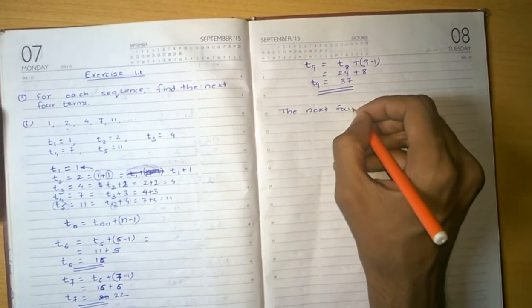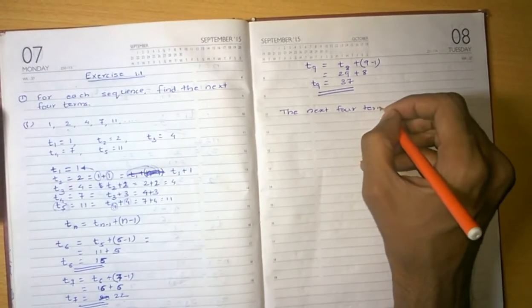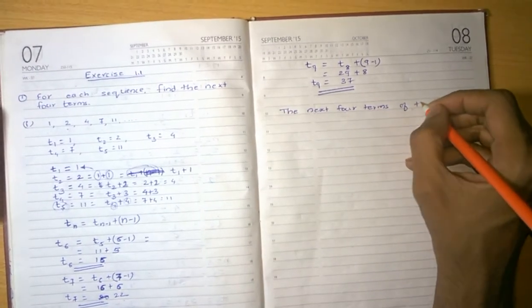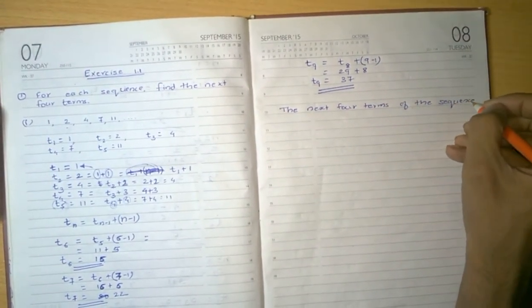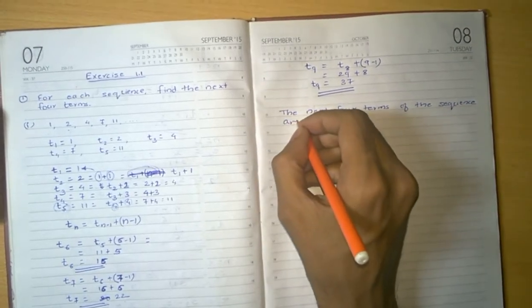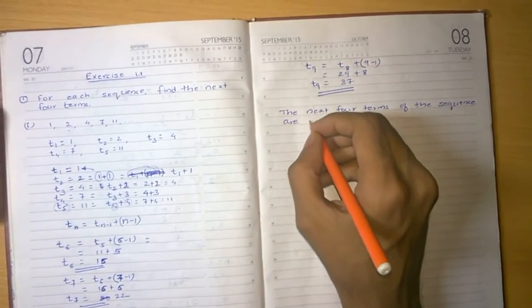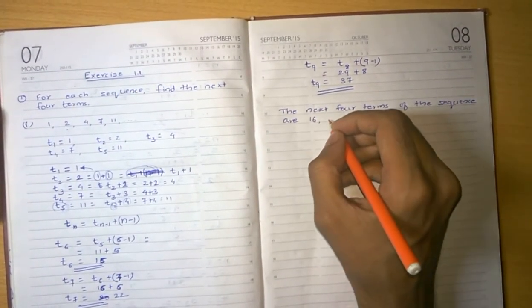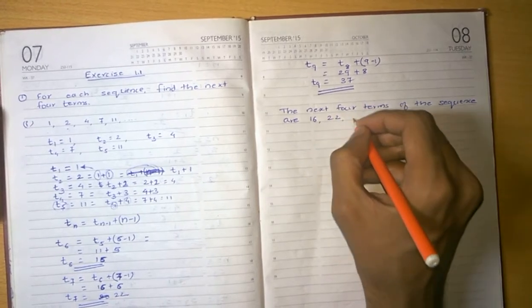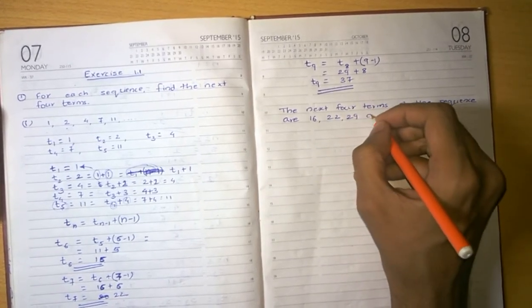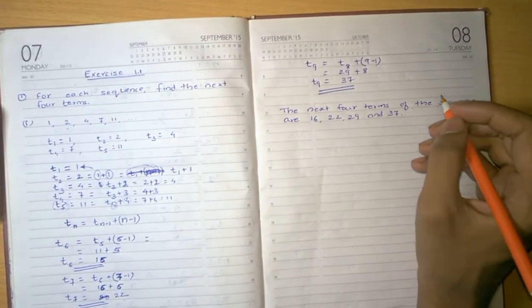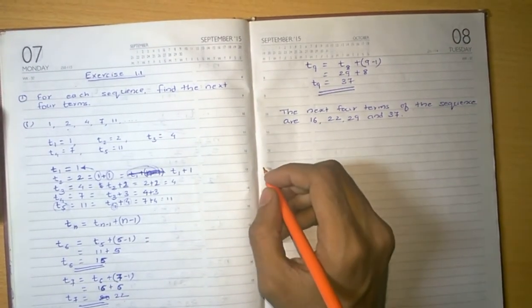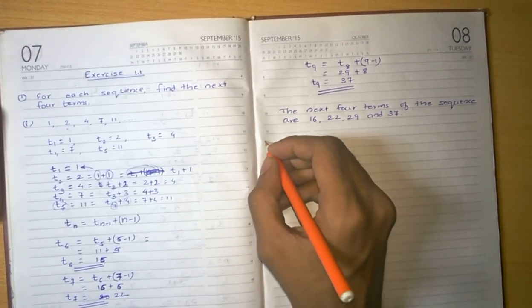So the answer is the next 4 terms of the sequence are 16, 22, 29 and 37. This is our first problem.